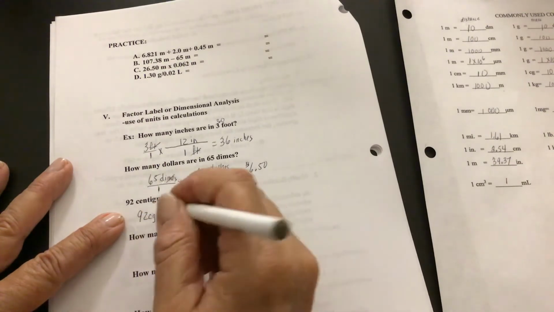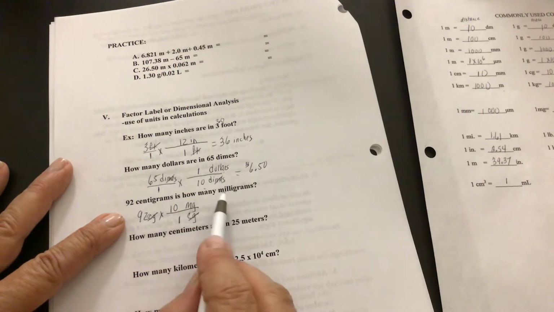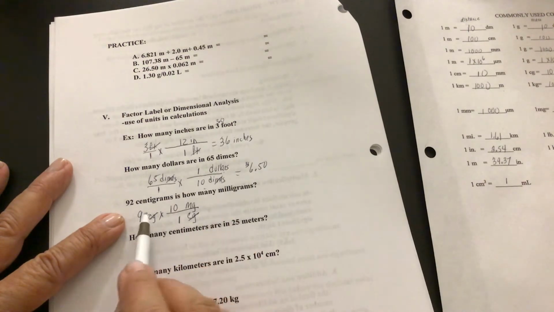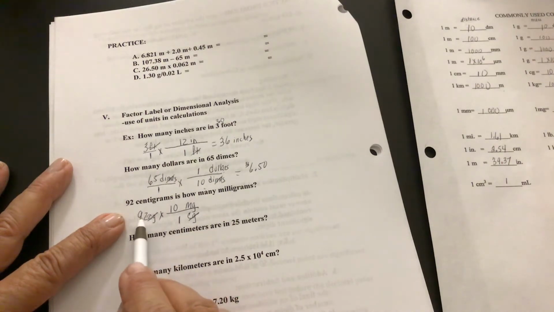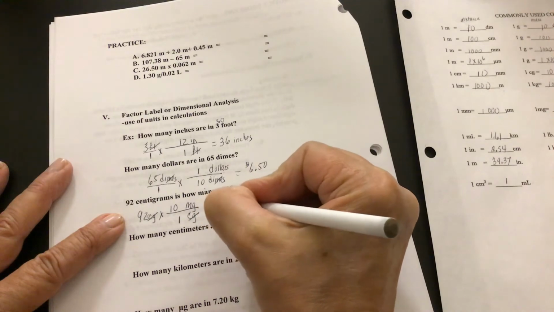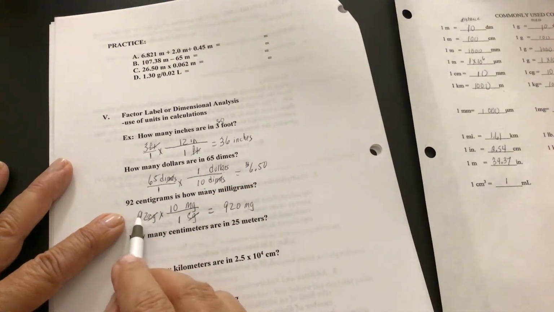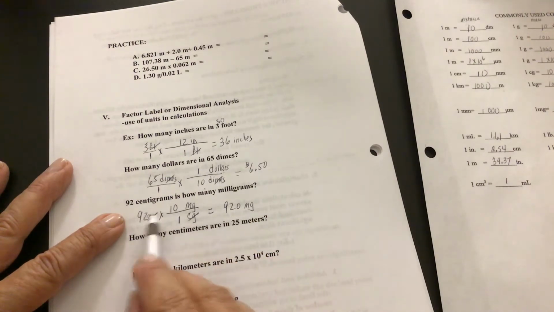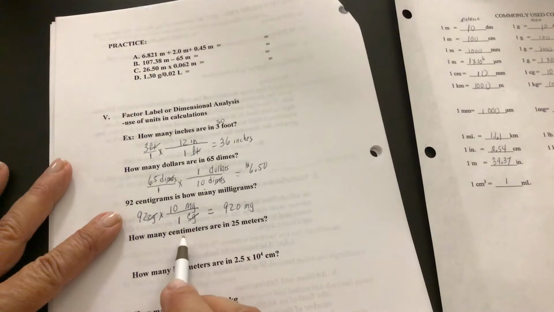Okay, so now your centigrams will cancel. If you stop, your answer is in milligrams, which is exactly where we want to go. So we're going to multiply across the top, divide by what's on the bottom. So 92 times 10 is 920 milligrams. If you need to put that in your calculator, you can, but I just did that one in my head.